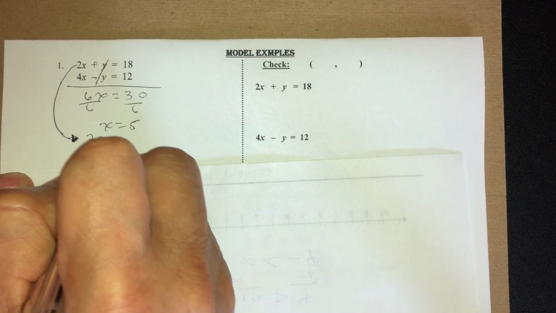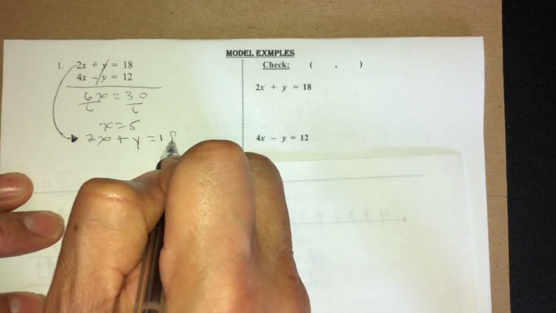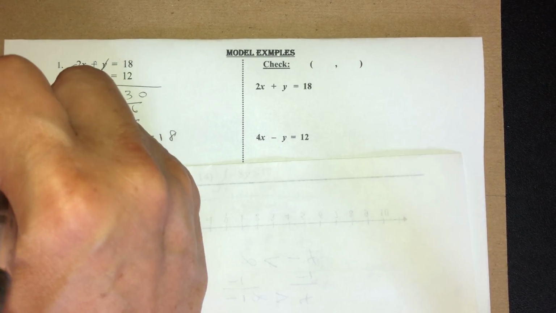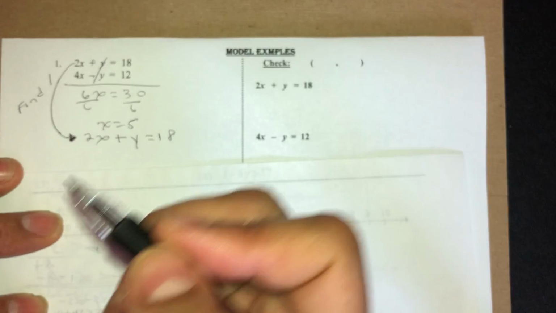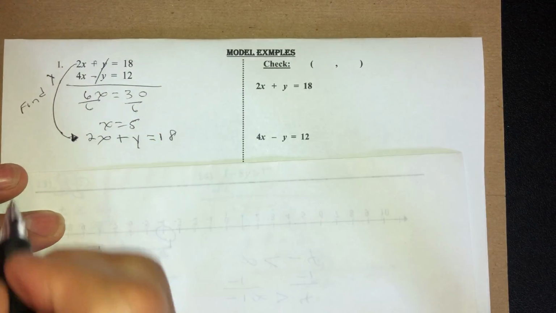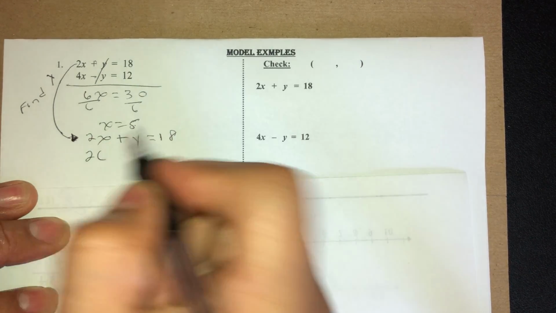So I'm going to write 2x plus y equals 18, okay? I'm going to write here, find y. So now this x becomes what? 5. So actually here we use a substitution, okay?